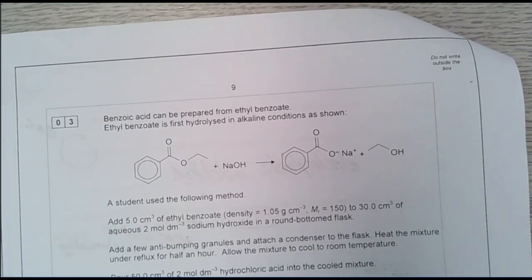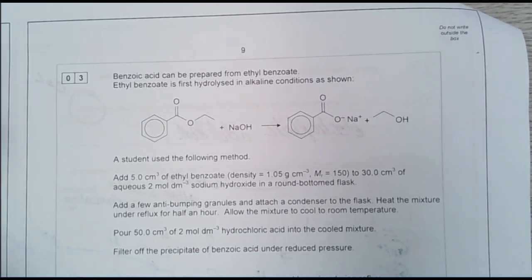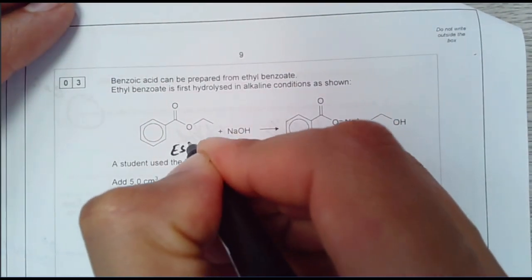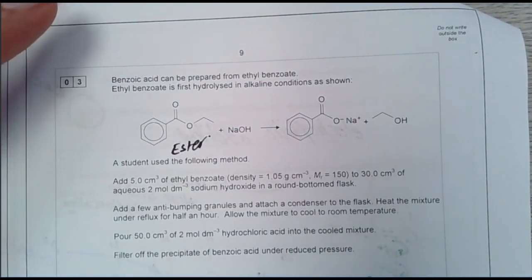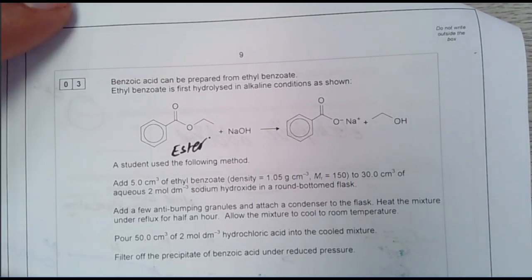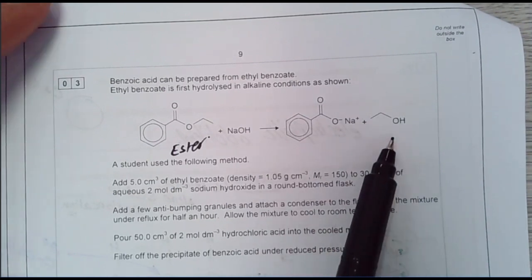So let's move on to question number 3. It says benzoic acid can be prepared from ethyl benzoate. So this is my ester. It says ethyl benzoate is first hydrolyzed in alkaline conditions as shown. So this is the salt of the carboxylic acid, and it produces an alcohol.